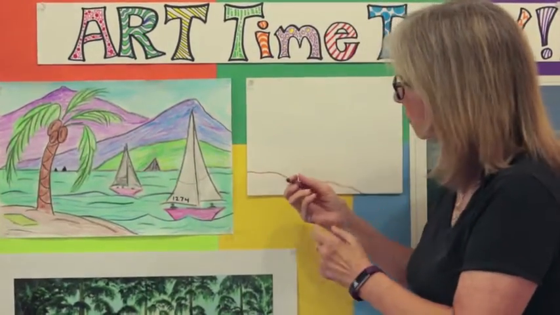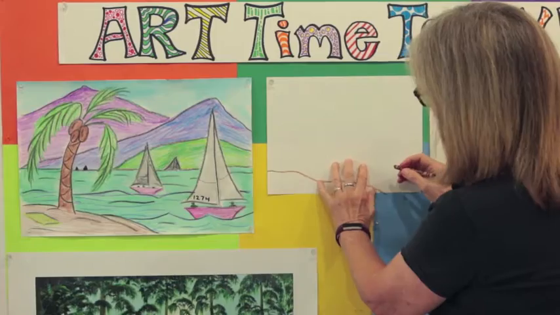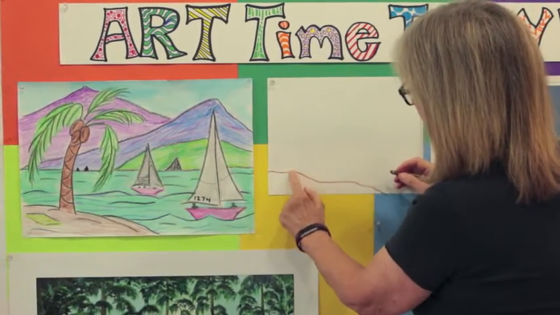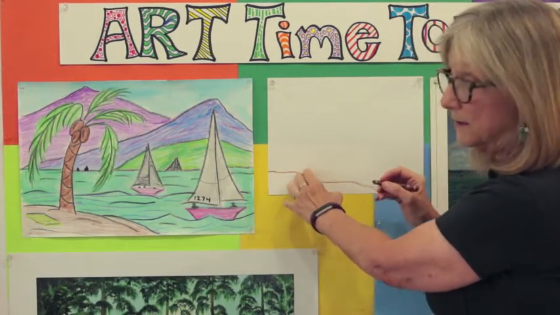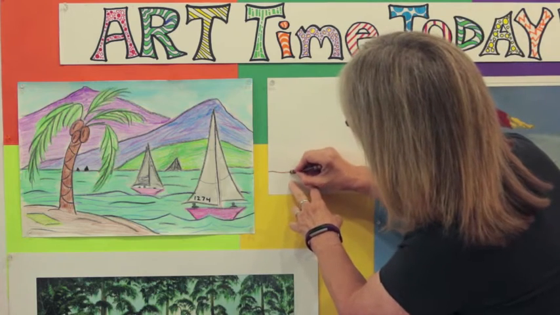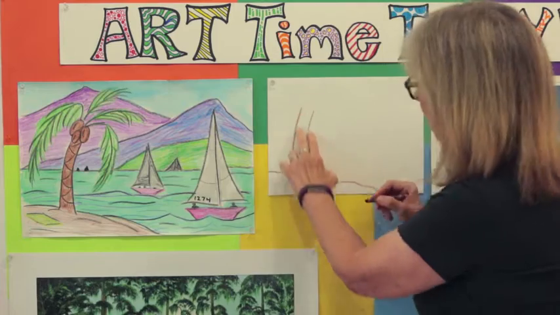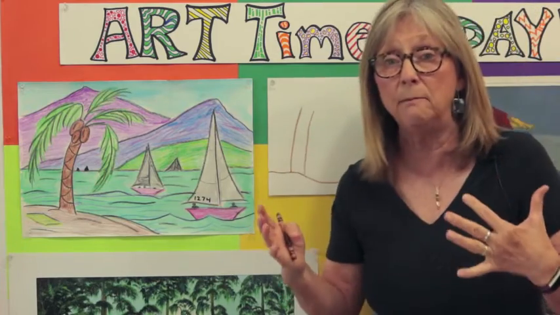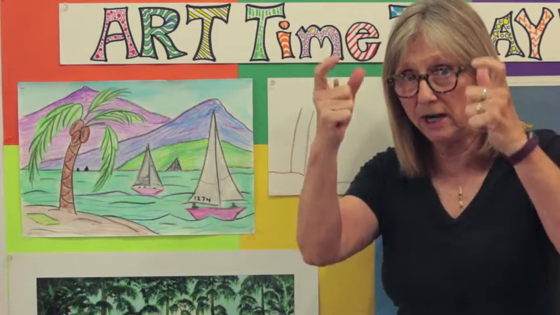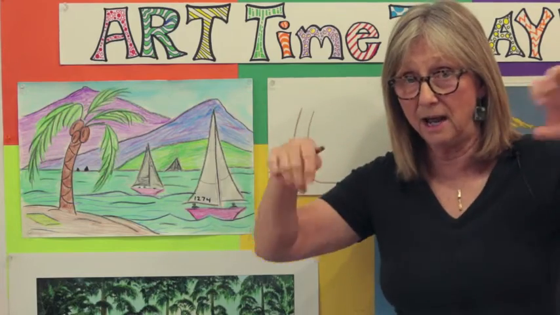So here comes the tree. I'm not going to put it dead middle because I want room to put my sailboat. So I'm going to start the tree off to the side. To do the tree, we're going to make two fairly straight lines next to each other. This is a palm tree. Pretty straight trunks, no branches sticking out of the sides.